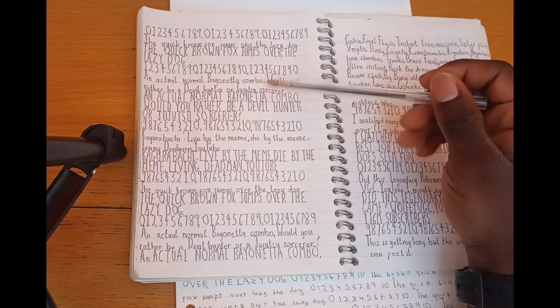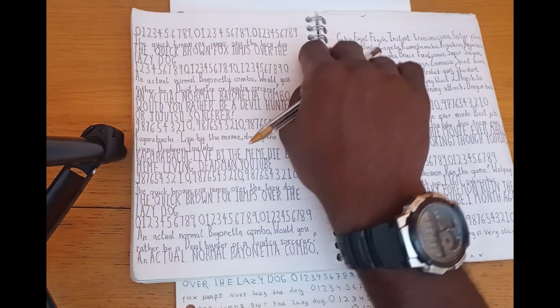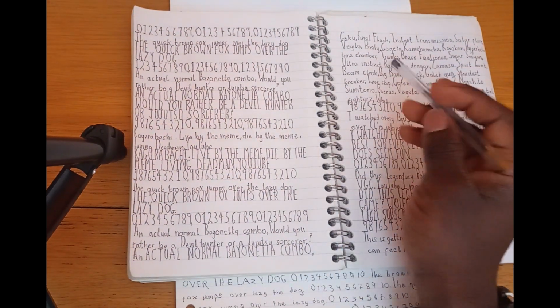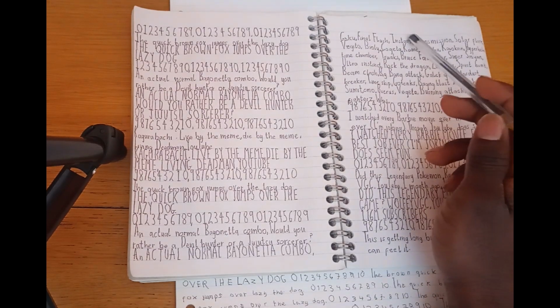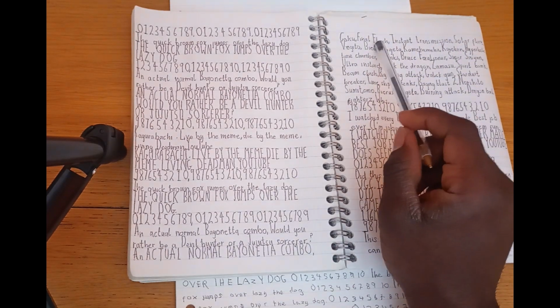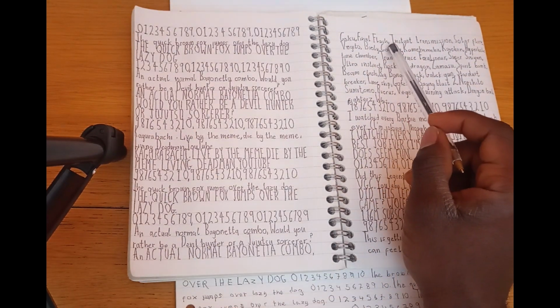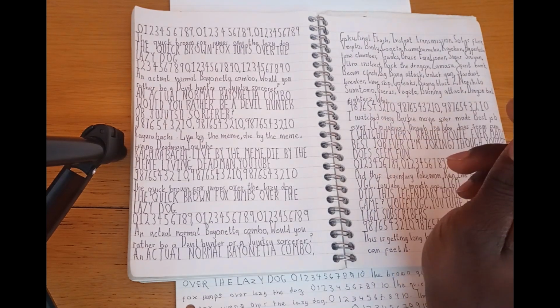So Goku. Not my favorite character in fiction, but I do like him in fights, if that makes sense. So you have Goku, the Final Flash, Instant Transmission, Solar Flare, Vegito. My favorite character in terms of design. In terms of design, he's probably my favorite Dragon Ball character.